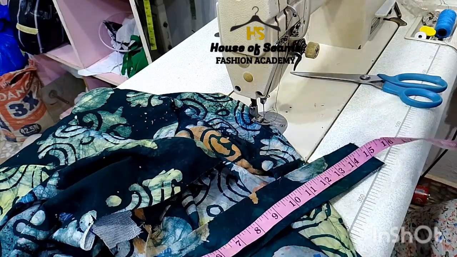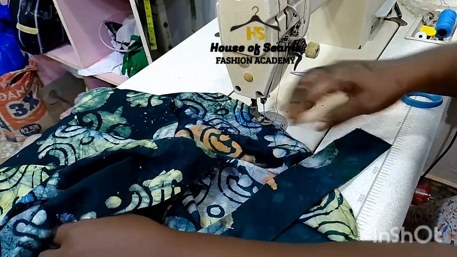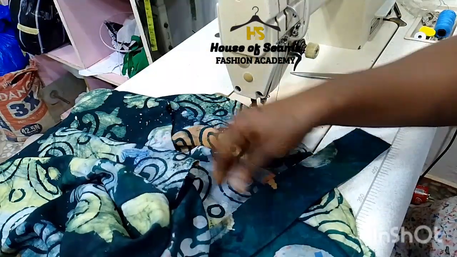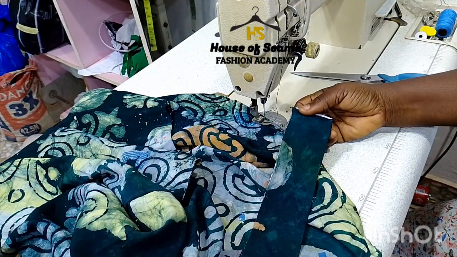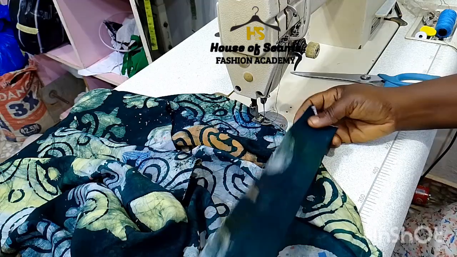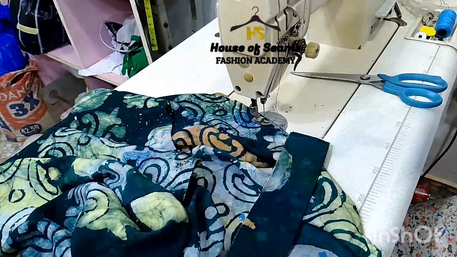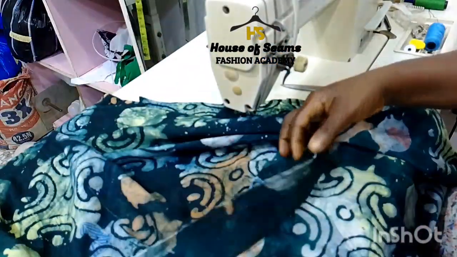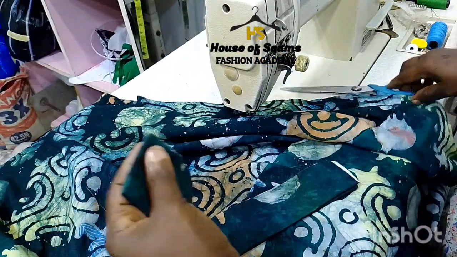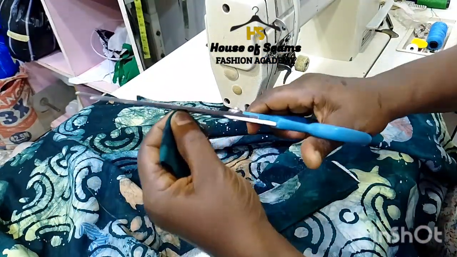So there, make sure that this neckline is at least about 5 inches, or make it longer anyway, so that you have enough to put inside. What we are going to do now is to notch the center of this. Fold it into two equal halves, then notch the center like so.